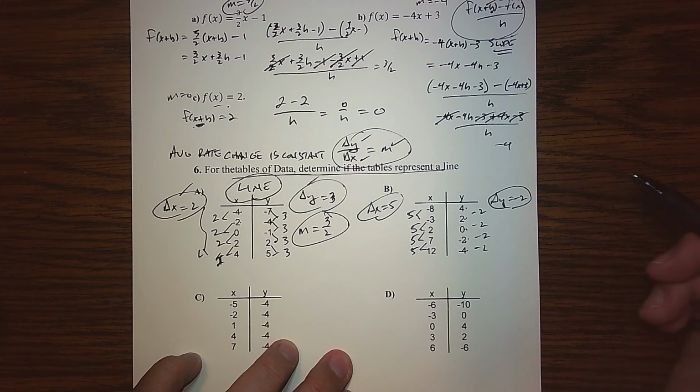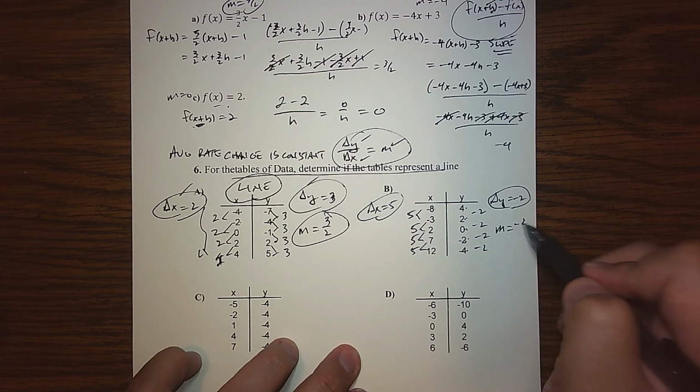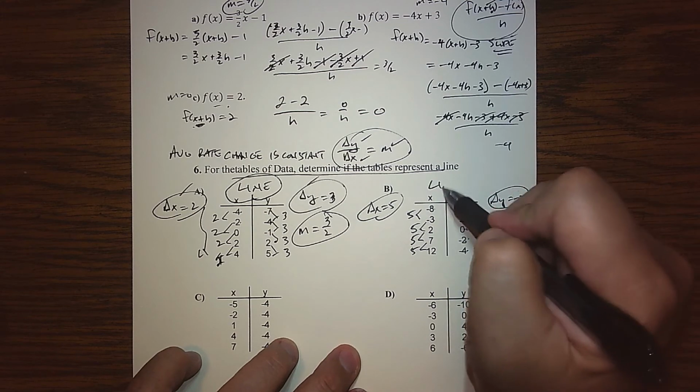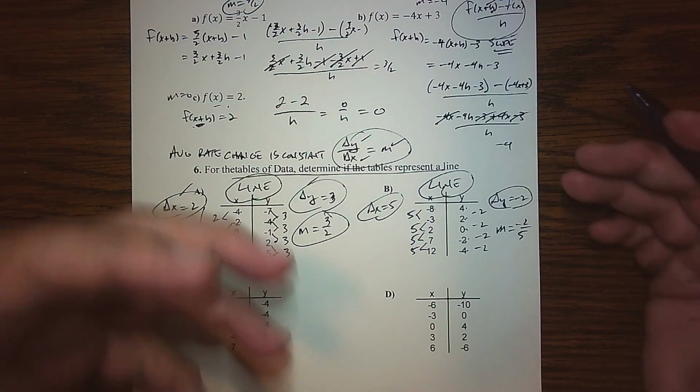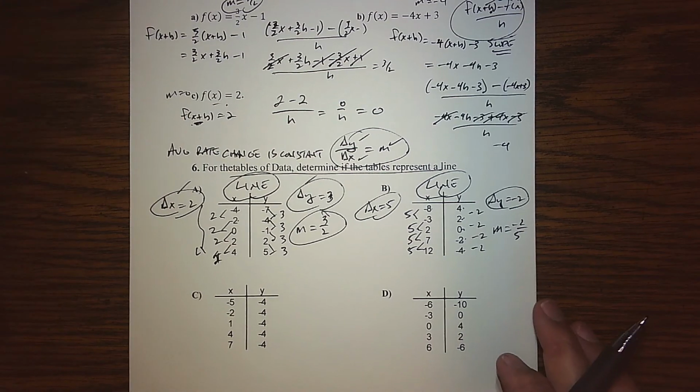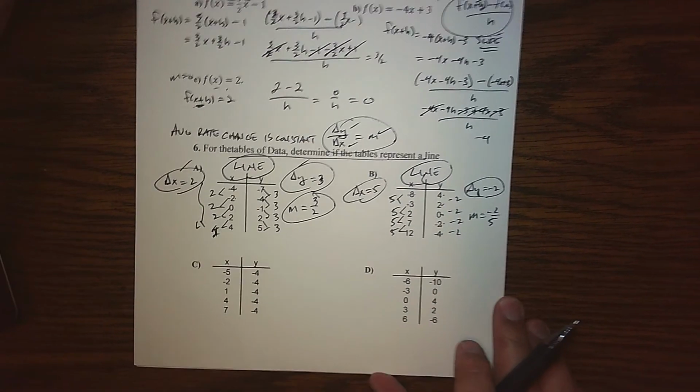And it's also constant. So that means our slope is -2 over 5, which means that this is also representing a line. So we can find the equation of that line, do all that good stuff that we did way back when, and find the function that fits that data.